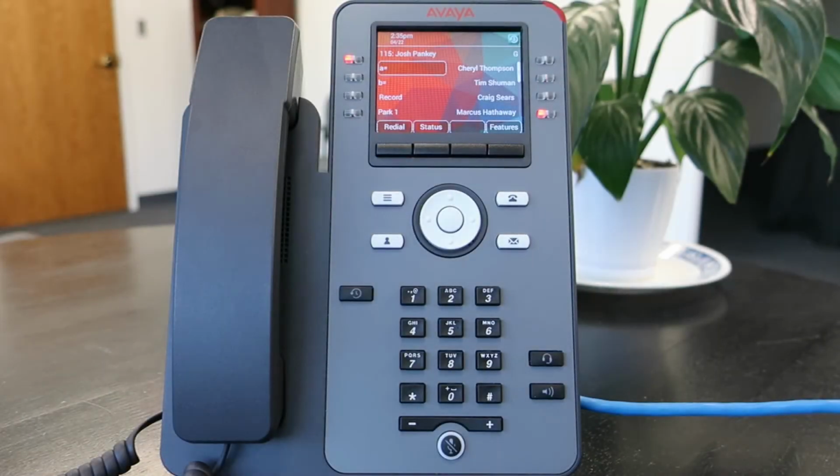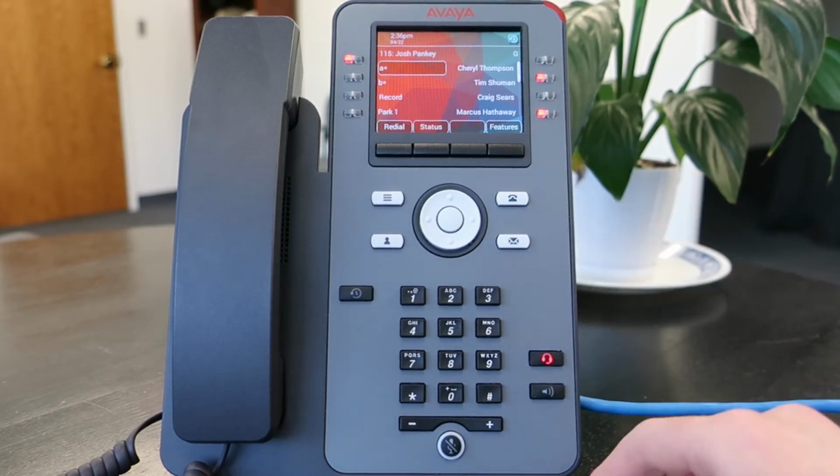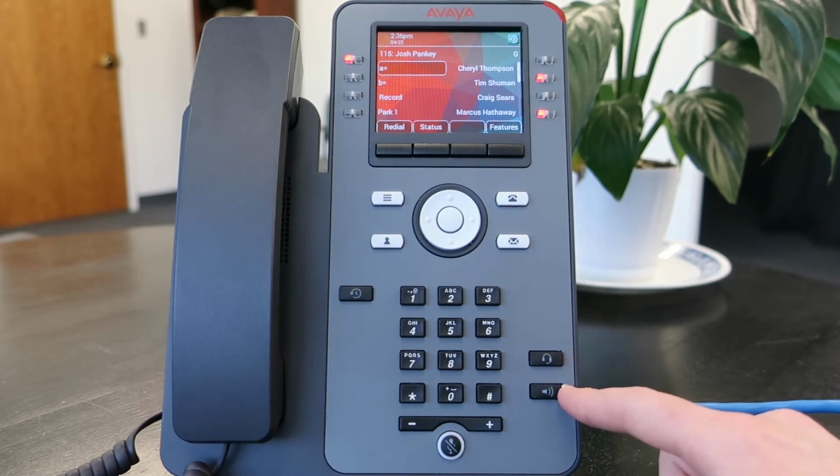The last few keys we're going to look at all have to do with how audio is handled on your phone. First being your headset key. If you would like to use a headset, these phones do have a headset port on the back, and you can press that key, which will illuminate red to activate that headset port. Under your headset key is your speakerphone key, which also illuminates red.